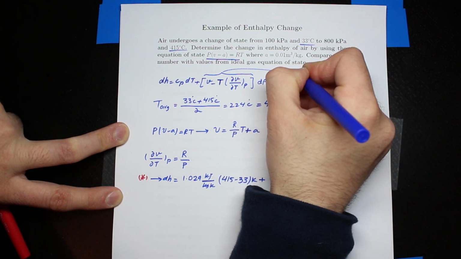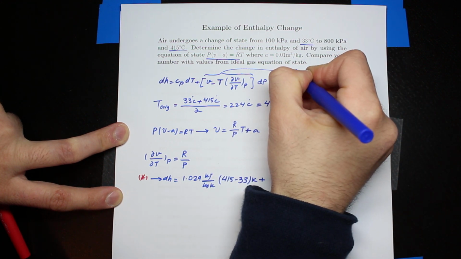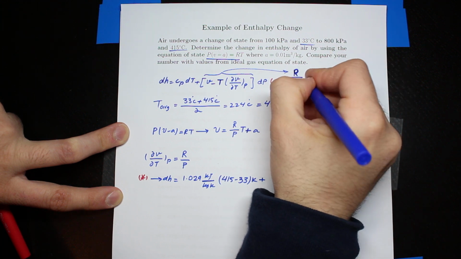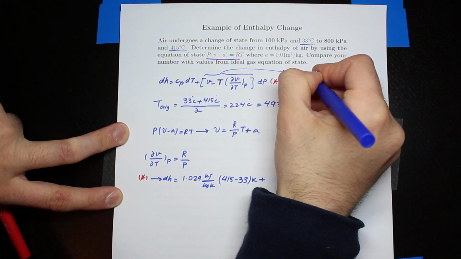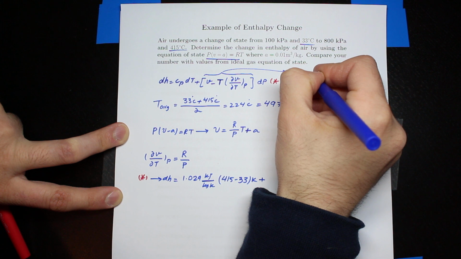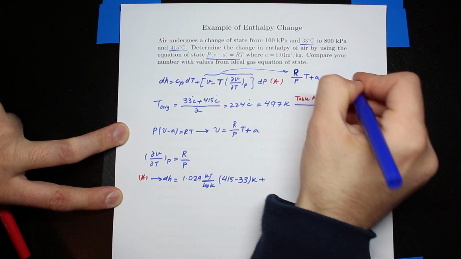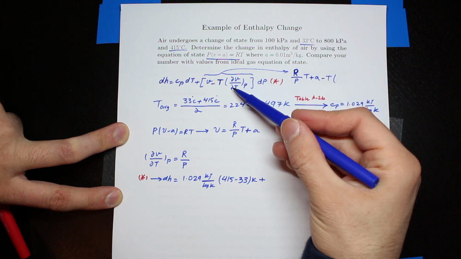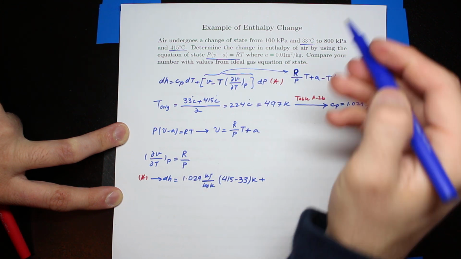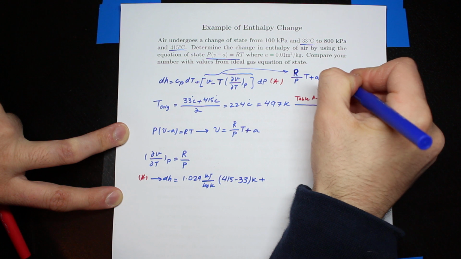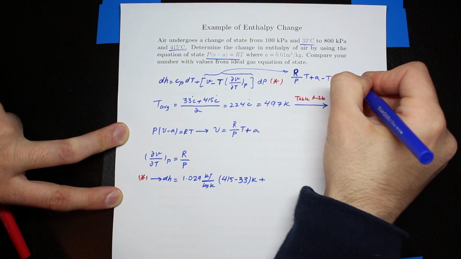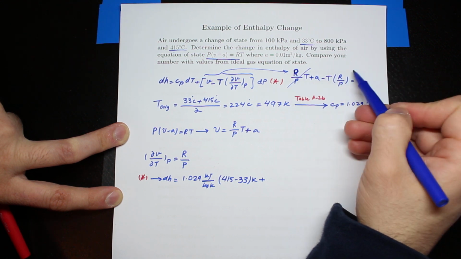So this is going to be R over P multiplied by temperature plus A. So the whole thing is my V minus T multiplied by partial V partial T. And I have it right there, R over P. So that gives me, this one cancels that.